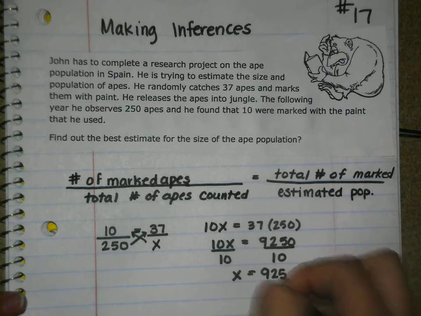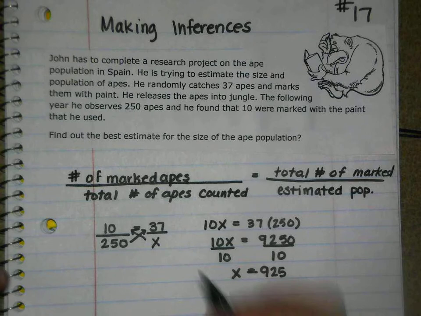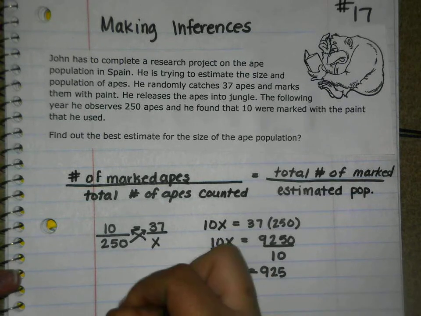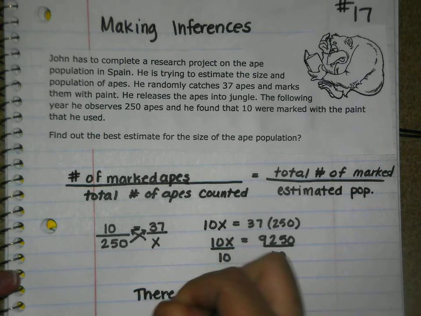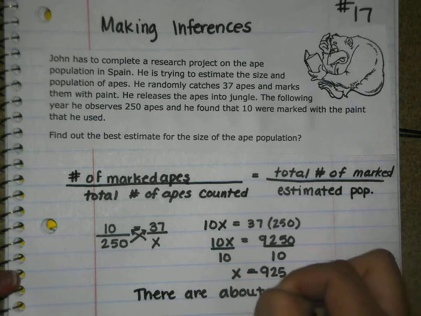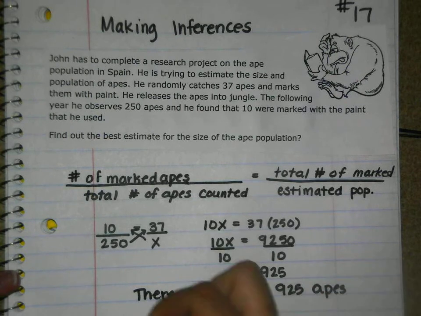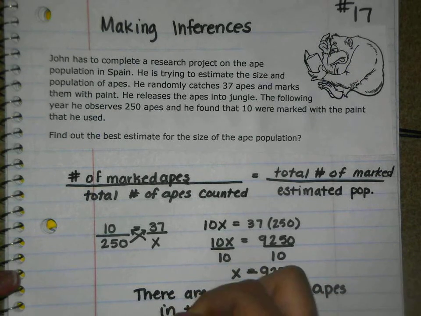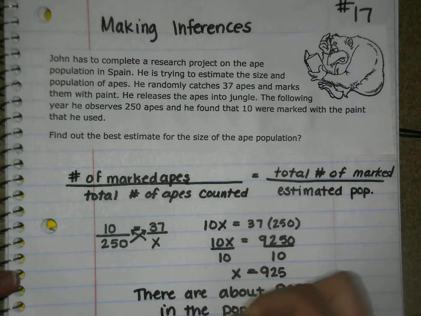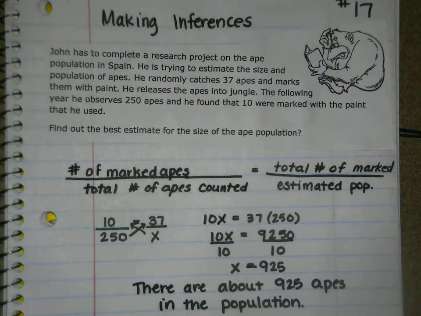So the best estimate for this population, because it's an estimation, is about 925 apes in the population. Okay, so what can we infer? We can make a conclusion that there are about 925 apes in the jungle.